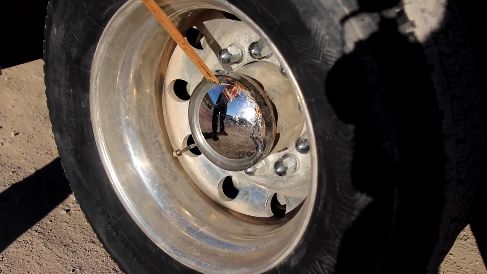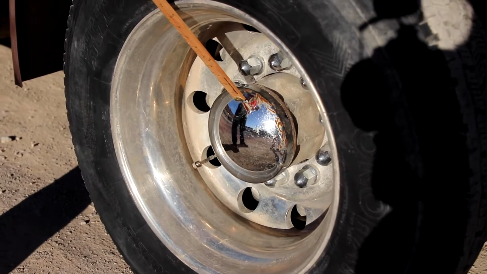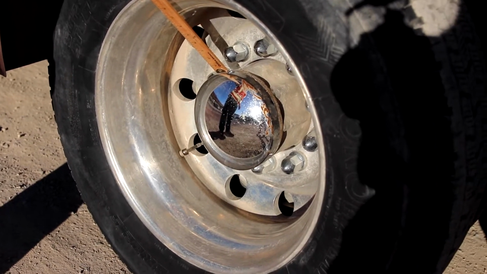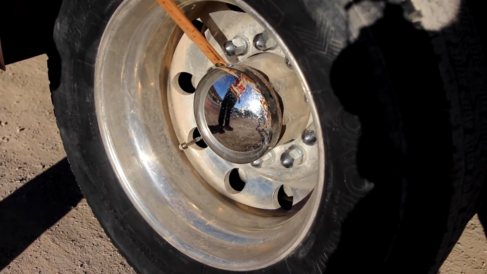Not a hub seal, but an axle seal. You cannot check the fluid level on this. You have to take the mechanic's word for it. But you can check it for leaks. And it's held in place with nuts and bolts.